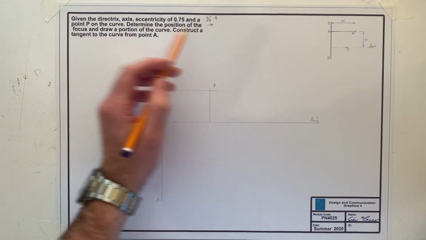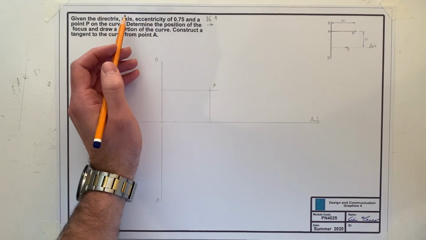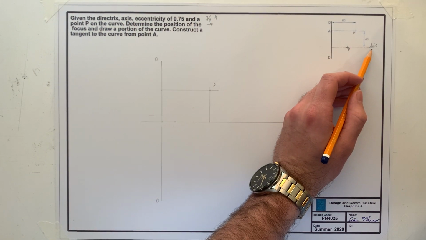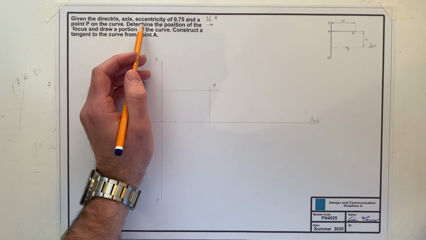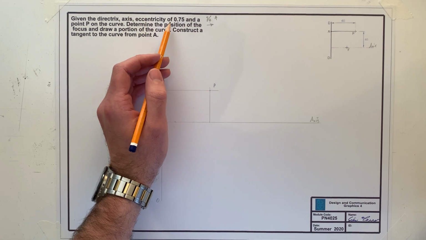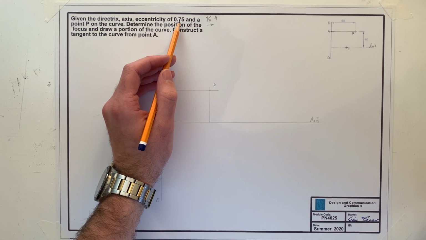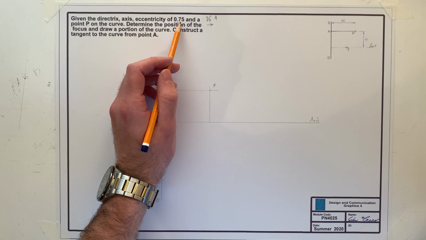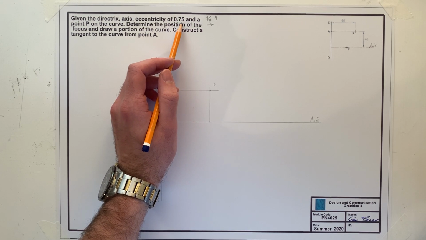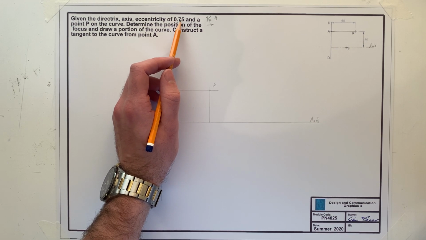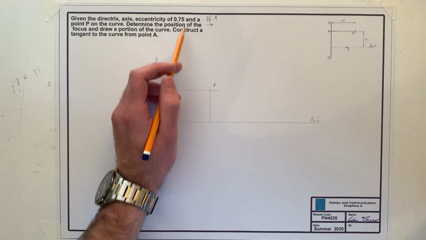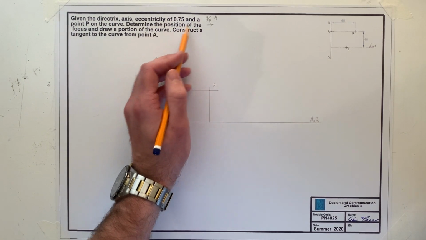Given the directrix, our line DD here, the axis, as you can see the red one here, as well as an eccentricity of 0.75. I know from that straight away it's an ellipse, because remember your eccentricity, if it's 1, it's a parabola. If it's over 1, it's going to be a hyperbola. If it's less than 1, it's going to be an ellipse. This is less than 1, so we know for a fact we're dealing with an elliptical curve. Very important to be able to recognize that.